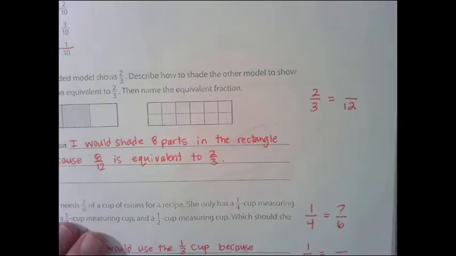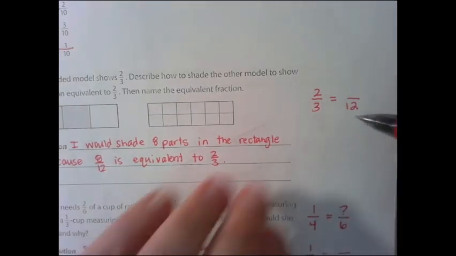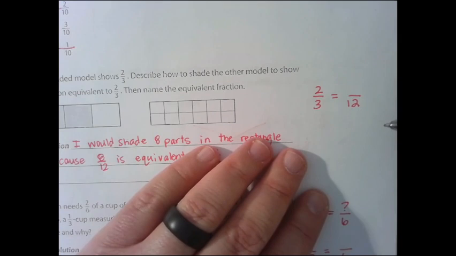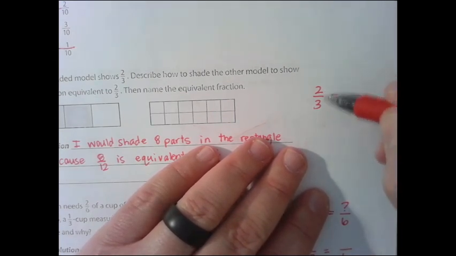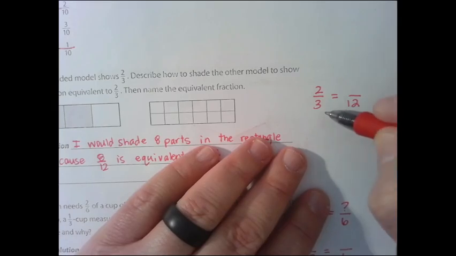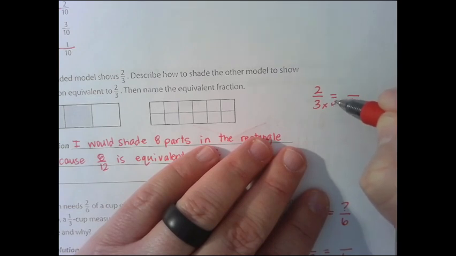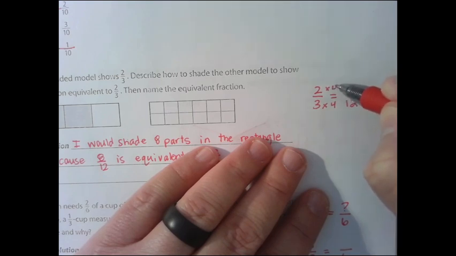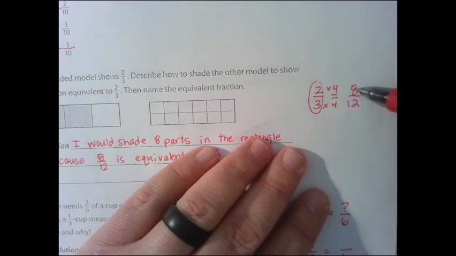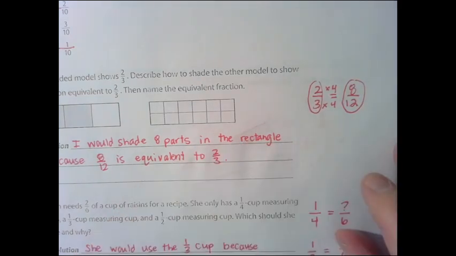So I'm going to use the rule where whatever you do to the bottom, you got to do to the top, and whatever you do to the top, you got to do to the bottom, right? So we have 2/3, and we got to go 3 times something equals 12. And I know that 3 times 4 is 12. So whatever I did to the bottom, I'm going to do to the top. So 2 times 4 is 8/12. So 2/3 is equivalent to 8/12.